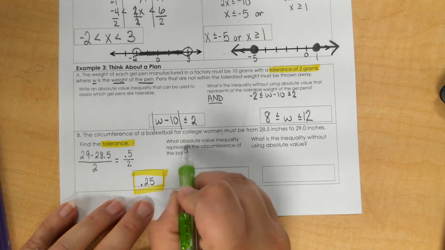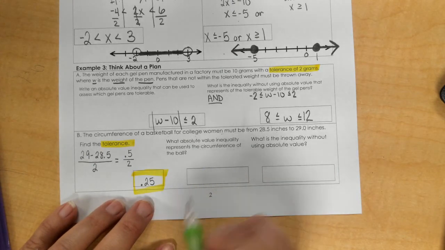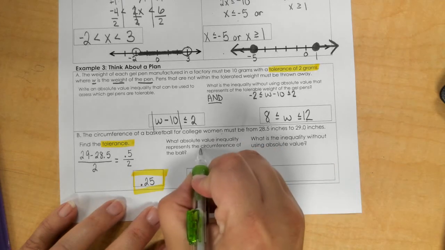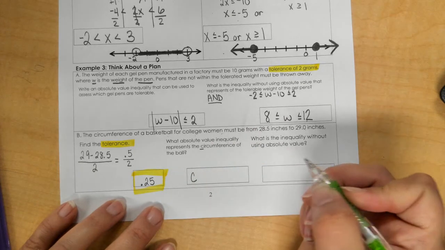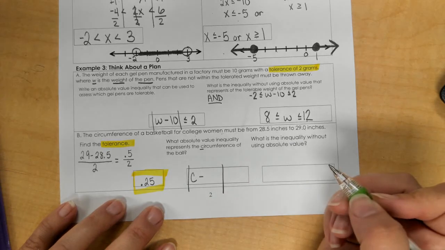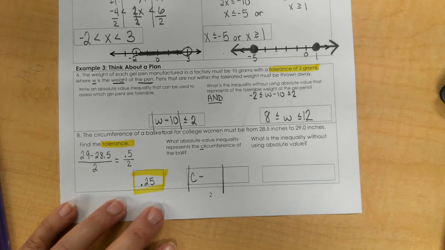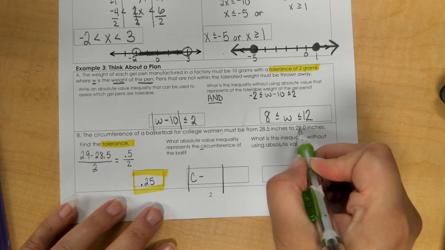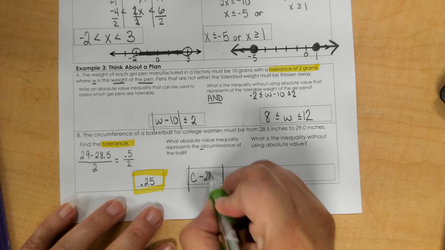All right. Now, what absolute value inequality represents the circumference of the ball? Now, I don't believe it gives us a variable here, so we're going to go with C for circumference. So I'm going to say C minus. Now, this one I think is a little tricky. It says, if you were to have the range 28.5 to 29, what is the middle of 28.5 and 29? It's actually 28.75.